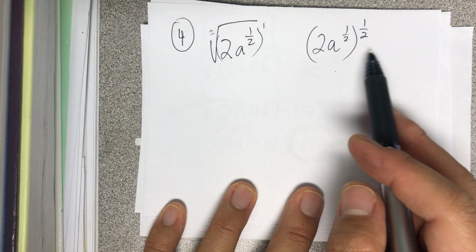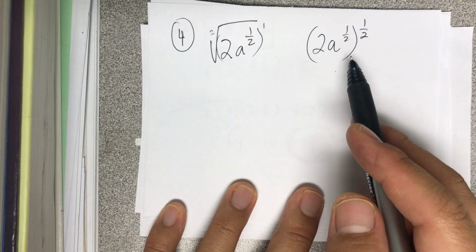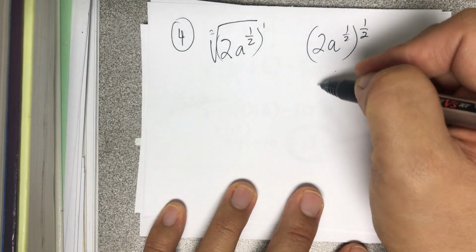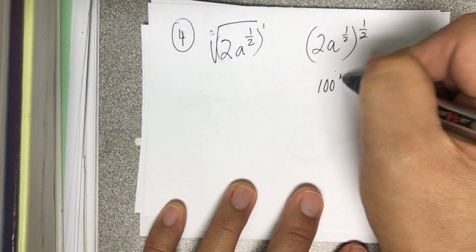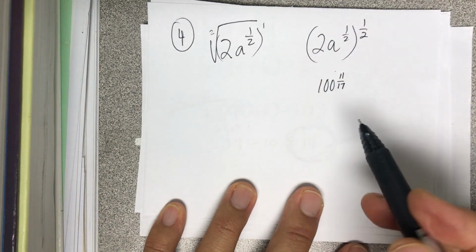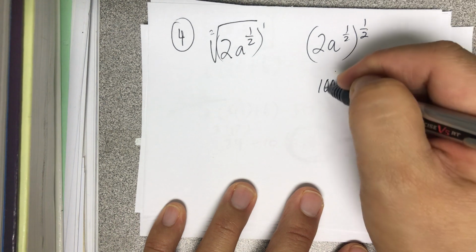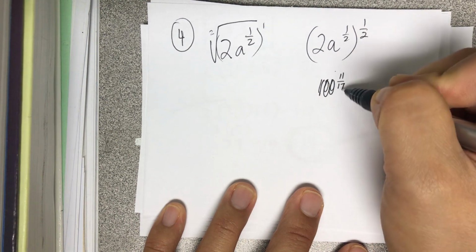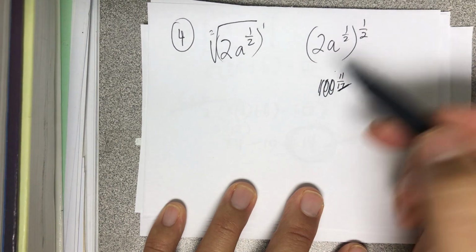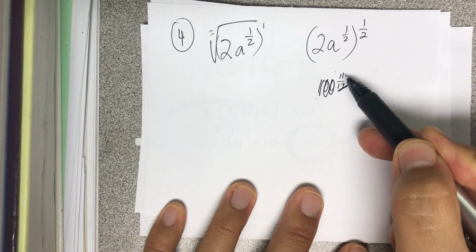So I'm going to give you guys several examples before I get into number 4. I'm going to use some whack numbers. 100 and then 11 over 17. If this is 100 to the exponent of, sorry, the exponent's kind of low. So it's 100 to the exponent 11 over 17.